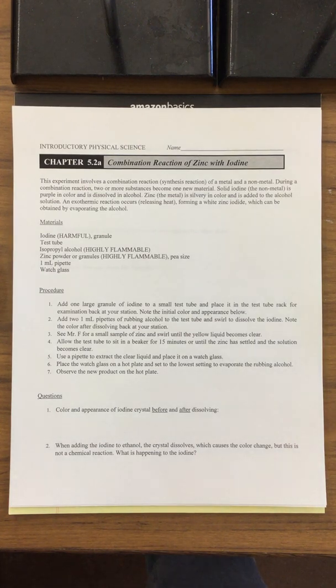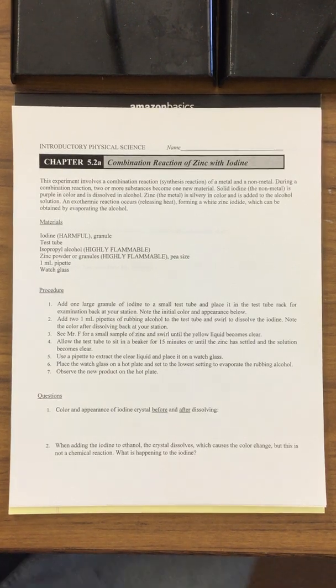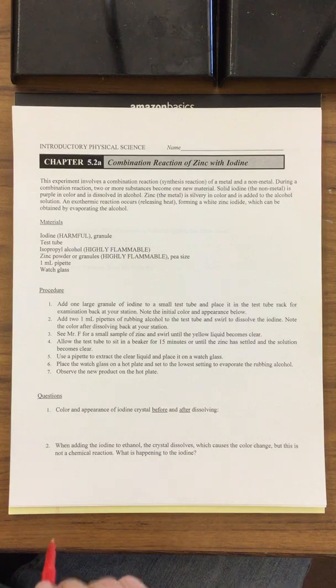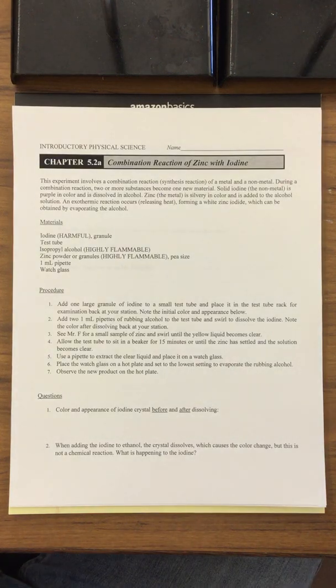Okay, here's part 3 and the conclusion of this combination reaction. So we're going to go through the questions one by one, and I'm going to show you what the end product looks like. So question 1, what's the color and appearance of the iodine?